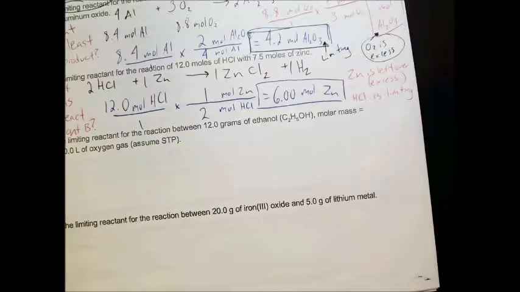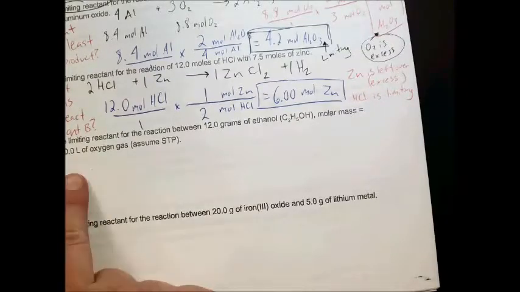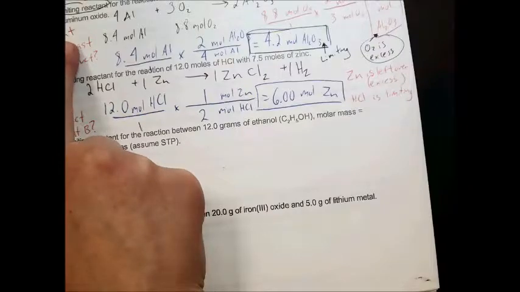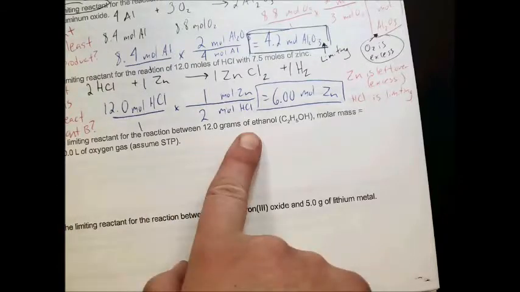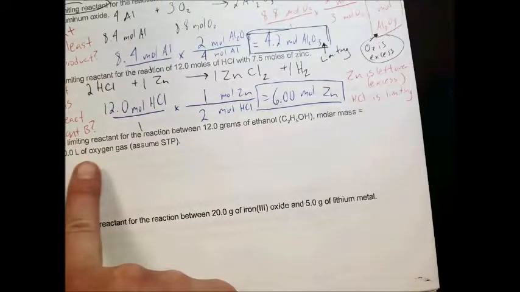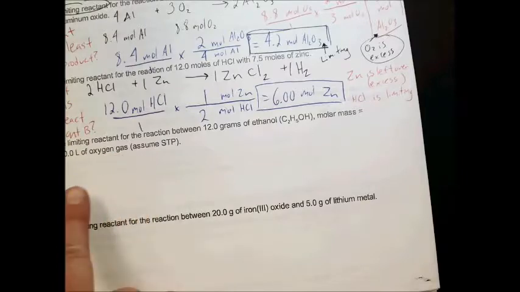D says determine the limiting reactant for the reaction between 12 grams of ethanol and 10 liters of oxygen gas. So I'm going to use this same process up here to figure out my answer. I'm going to say which of those two reactants, the 12 grams of ethanol or the 10 liters of oxygen, which of those would create the most product? Before I do anything though, I need to write my balanced equation.